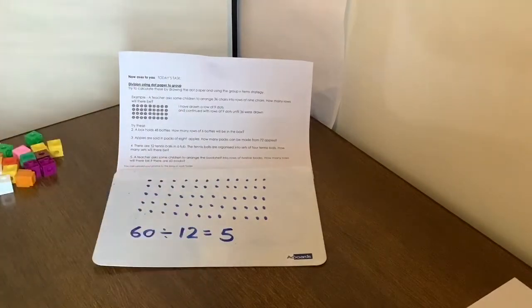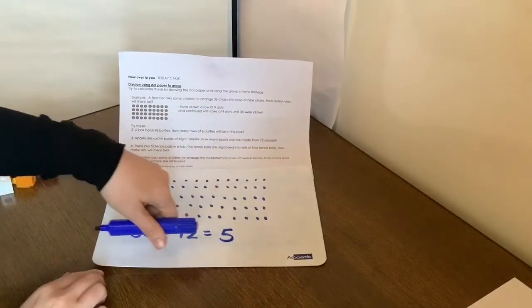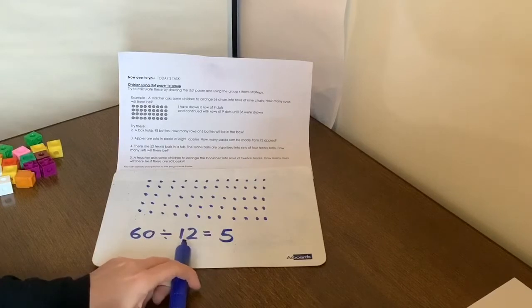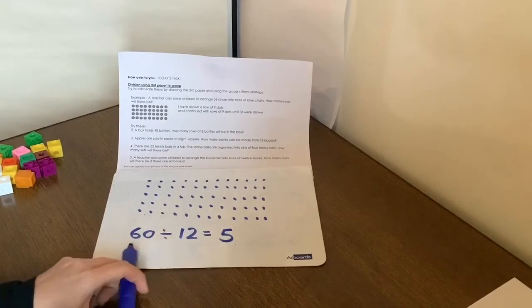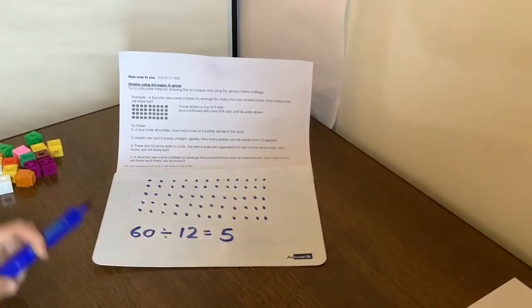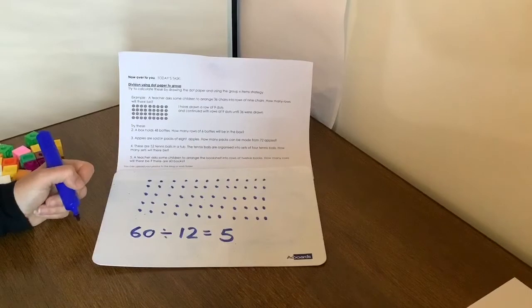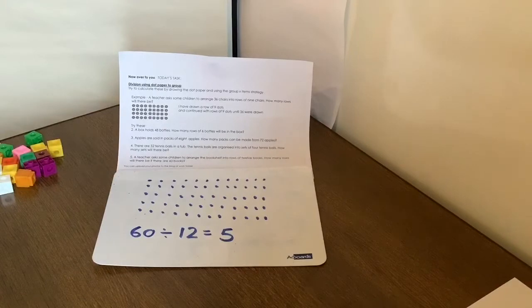Now you know a little bit of inverse here. If we then went that way with our sum, if we did 5 times 12, it would equal 60. So we can always check back our answers using the inverse. So using our multiplication knowledge, we can check back our division answers. And if it doesn't match, we know we've done something wrong. So knowing your multiplication is really important for supporting your division as well.